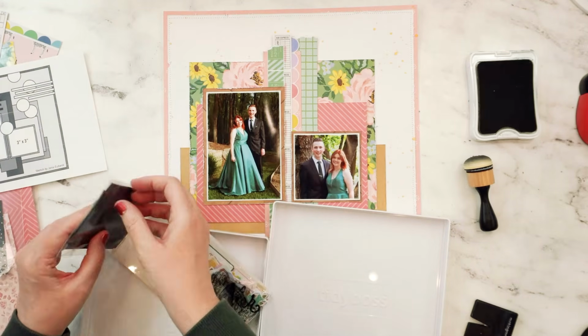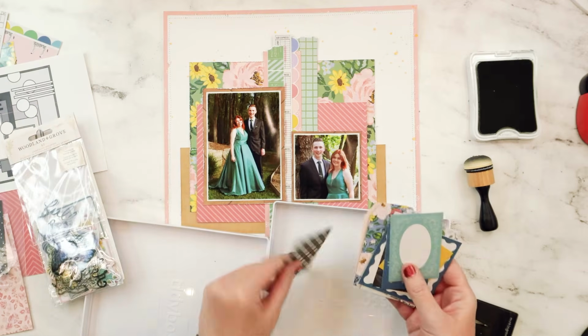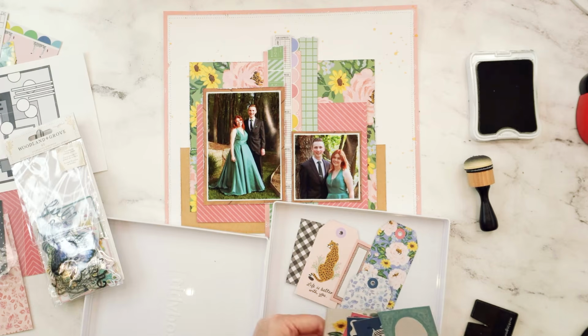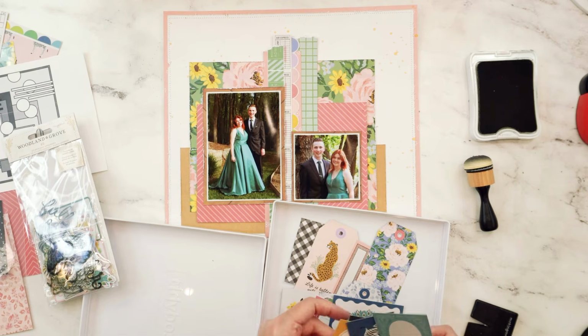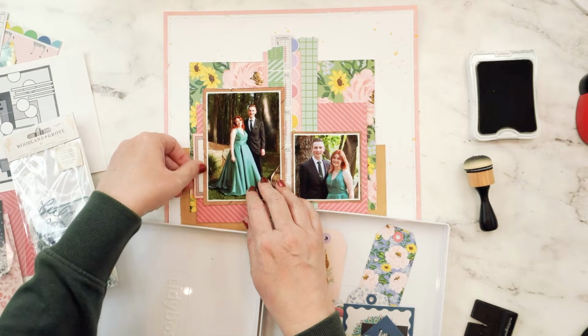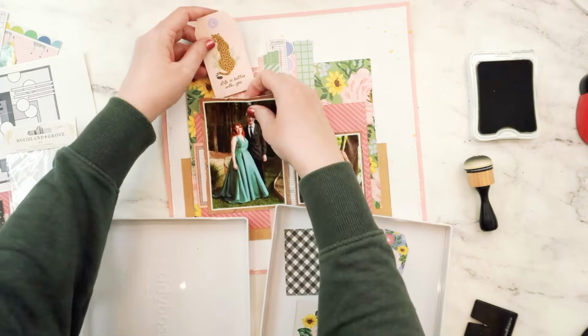In our journaling ephemera, I remember in my last layout, I did do a bunch of cut aparts. So we have some tags and some label shapes that might be fun to sneak in here. Maybe we want a little more pink or something. Maybe we want some tags peeking out the top.